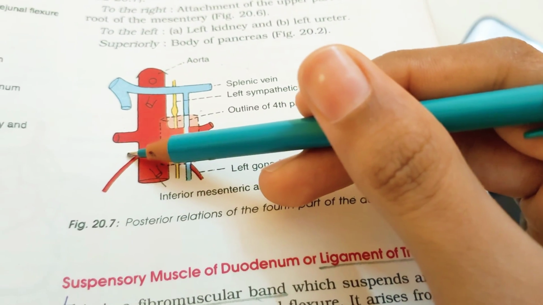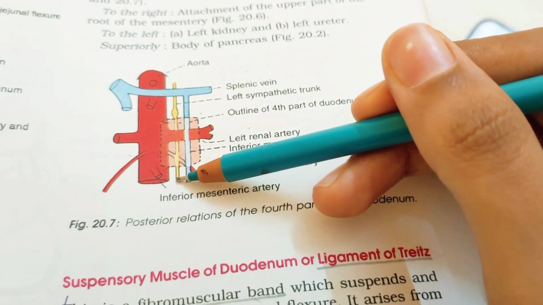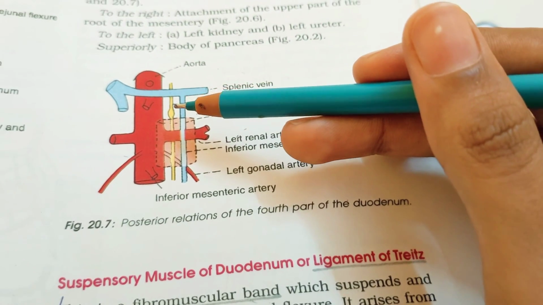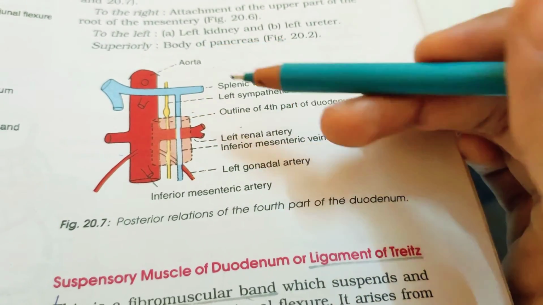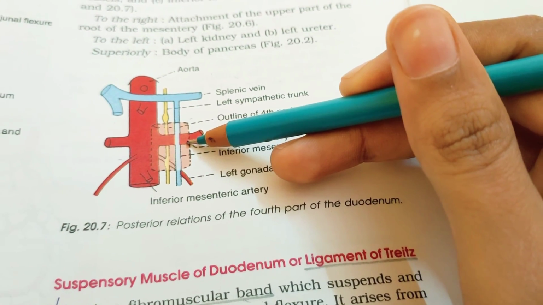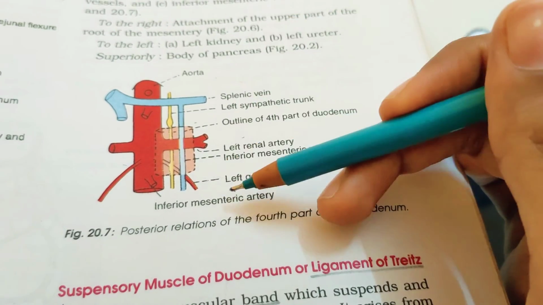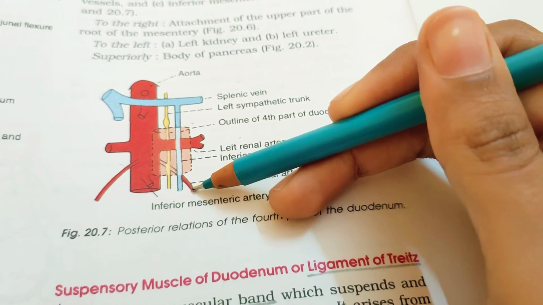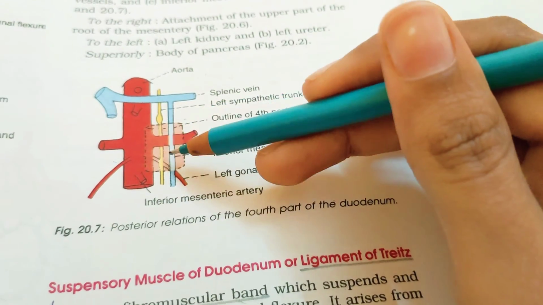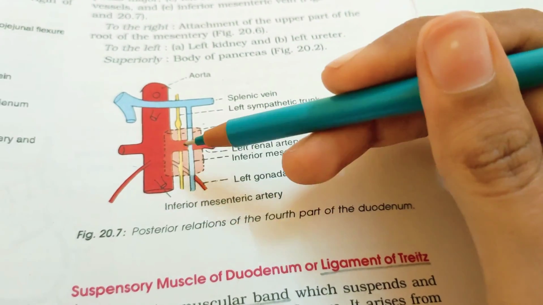If you see posteriorly, you will have the left sympathetic chain. This one you can see, the left sympathetic chain. You will have the left psoas major muscle, and you will have the left renal vessels. You can see the left renal artery. So the left renal vessels, and you'll have the left testicular vessels, the left gonadal artery you can see here, and you'll have the inferior mesenteric vein. So this is the inferior mesenteric vein. So these are all the posterior relations of the fourth part of the duodenum.